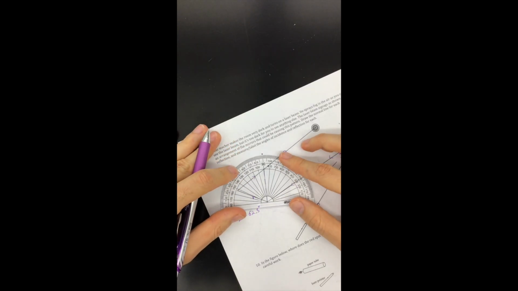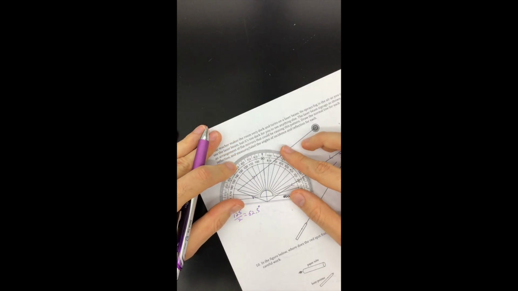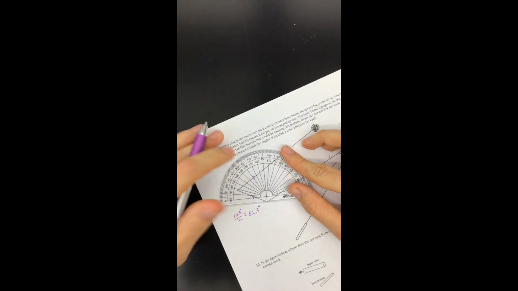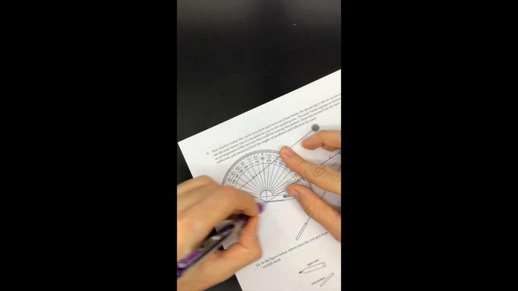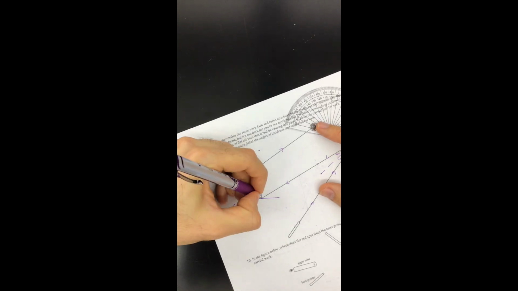And that's going to let us draw a nice perpendicular mirror surface. Right, well, each of these is 62.5 and 62.5 degrees. Uno mas.